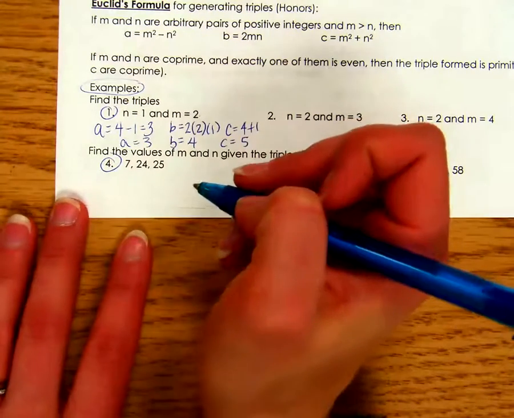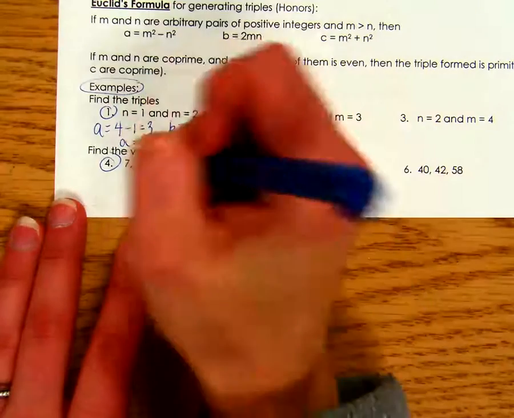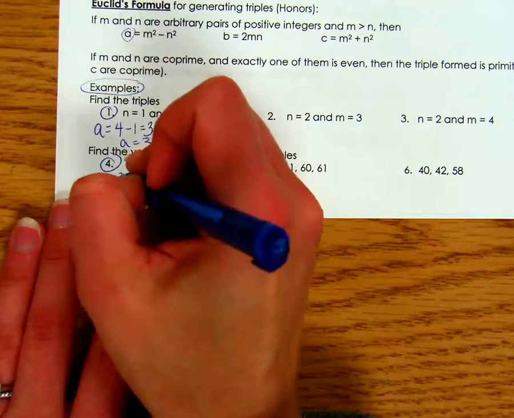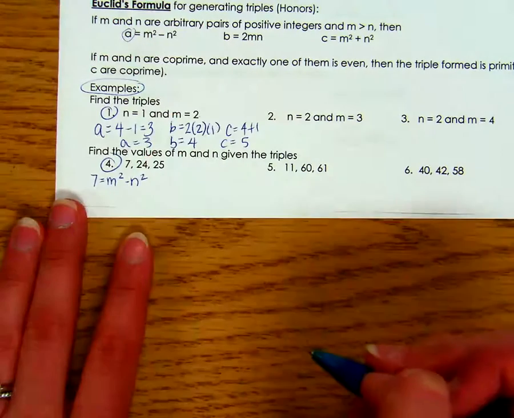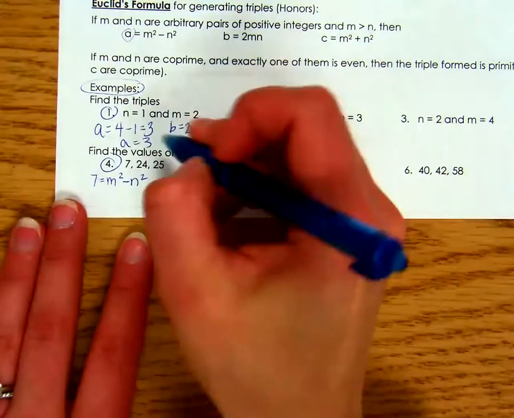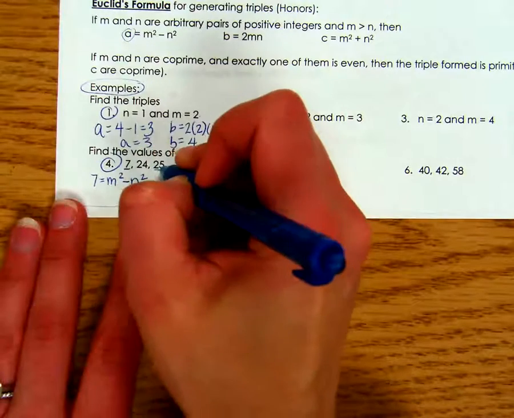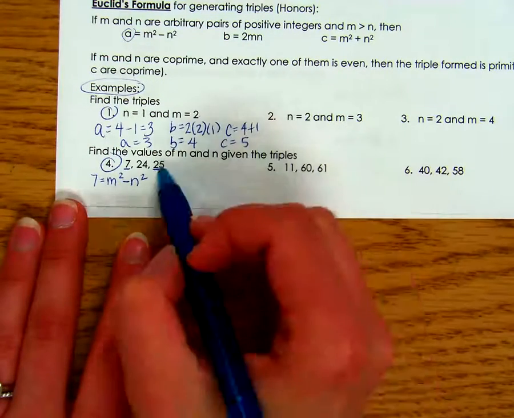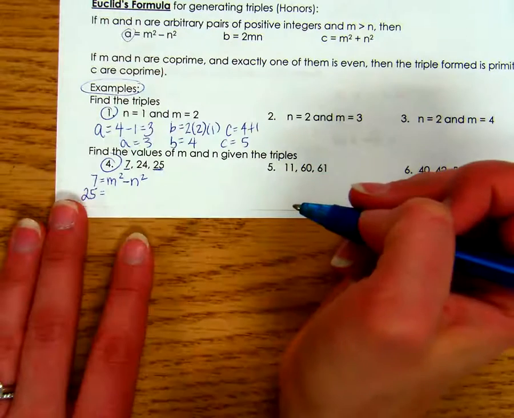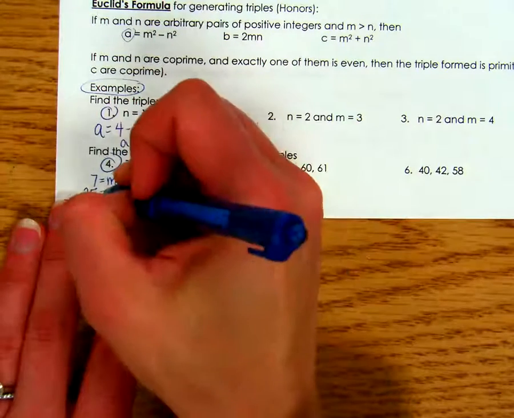So A is going to be 7. So 7 equals m squared minus n squared. And then I'm going to do C. So this was A. This is C. 25 equals m squared plus n squared.